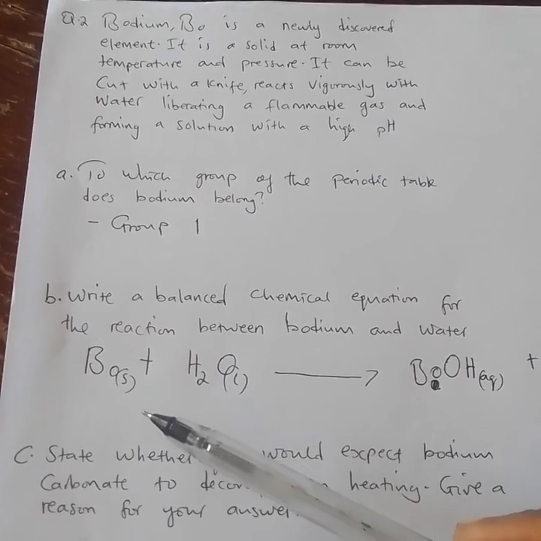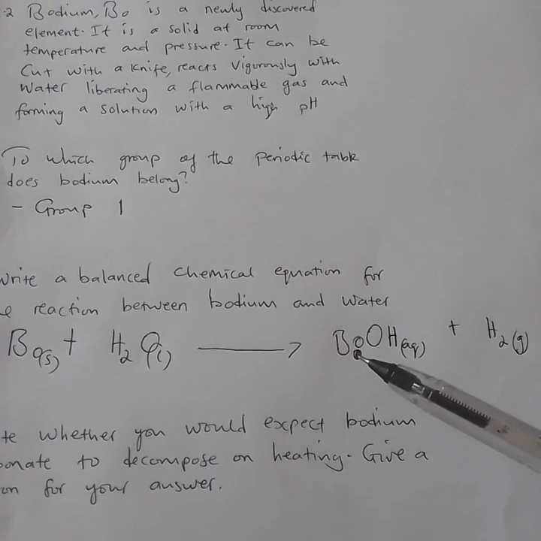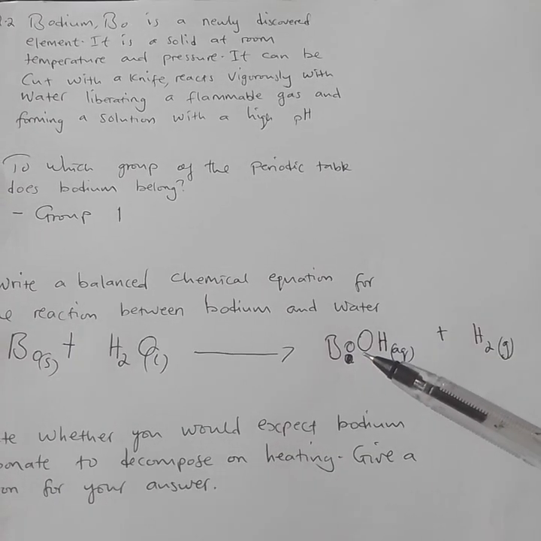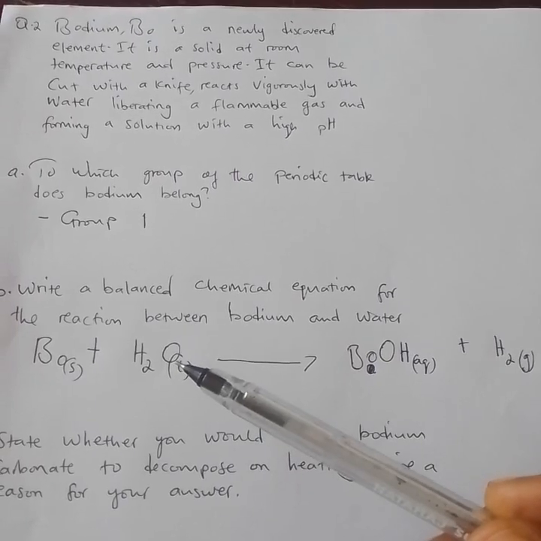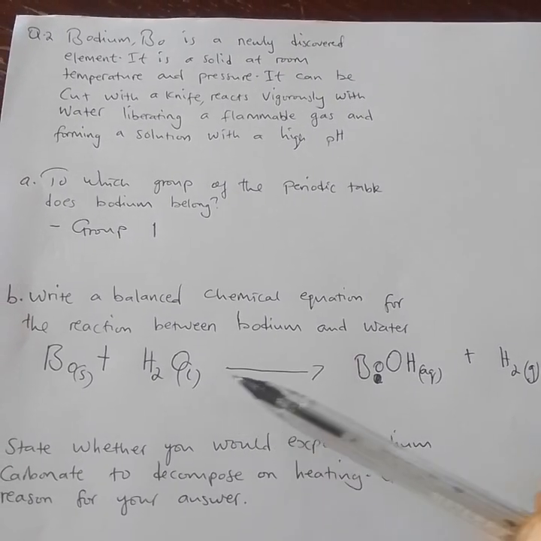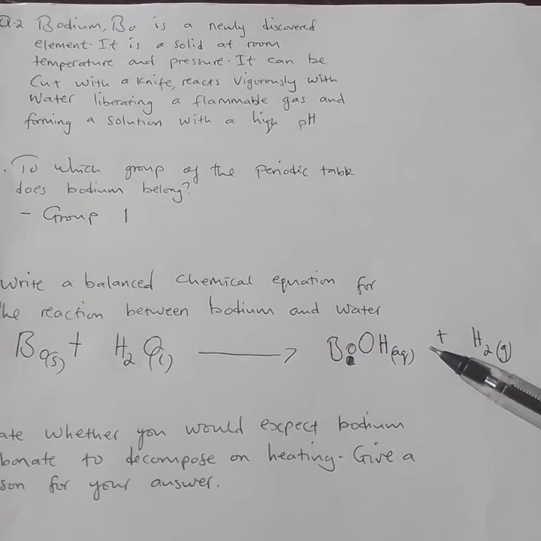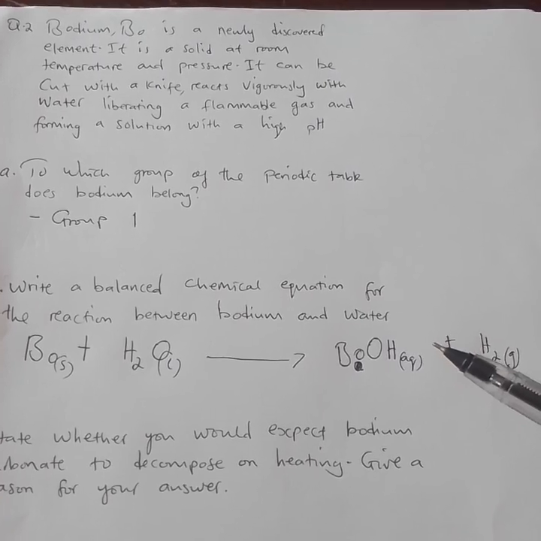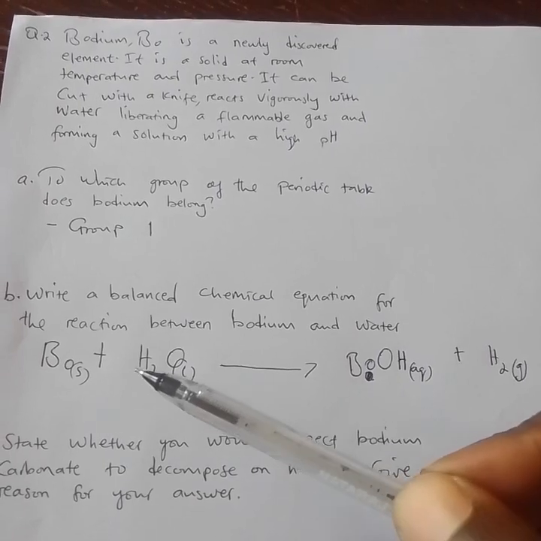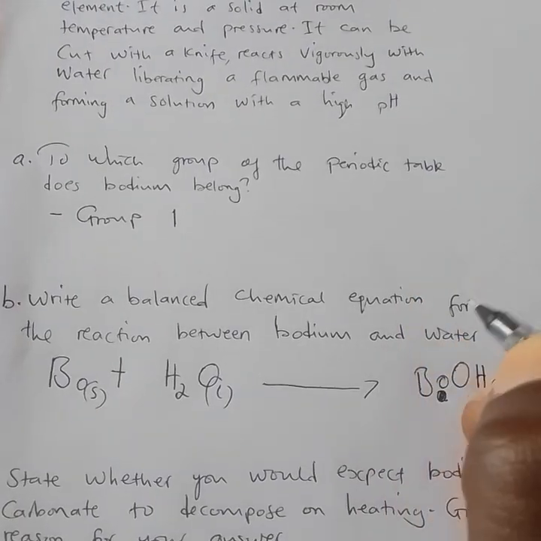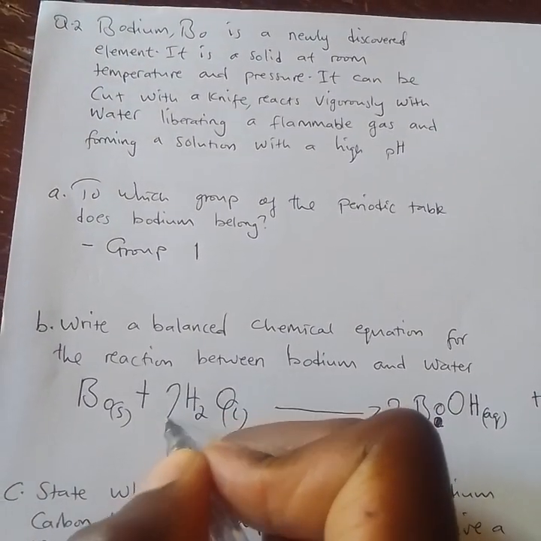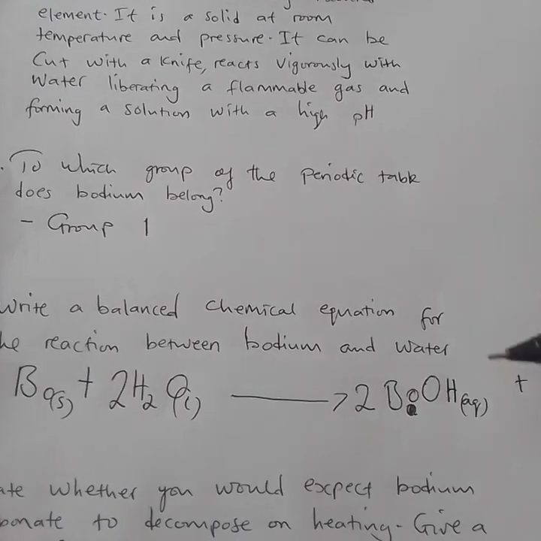Let's start with bodium. Bodium we have 1, here we have 1. Let's go to oxygen. Oxygen, here I have 1 and here I have 1. Correct. Let's go to hydrogen. On my left I have 2, on my right I have 3, so it's not balanced. I'm going to put a 2 here and a 2 there so that I have 4 hydrogen on each side. So hydrogen is balanced.